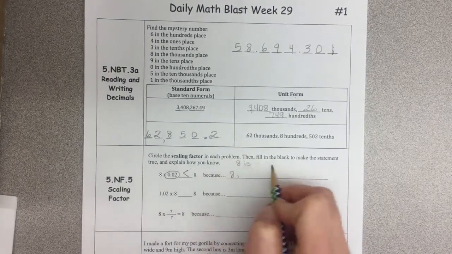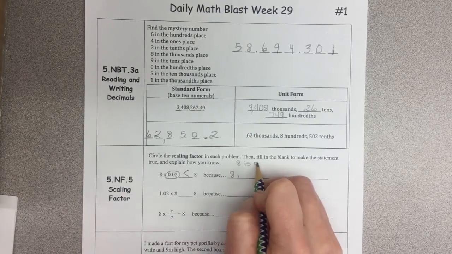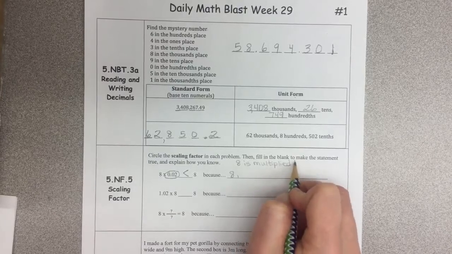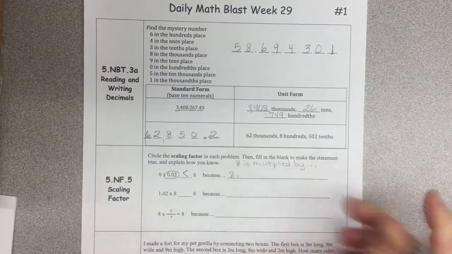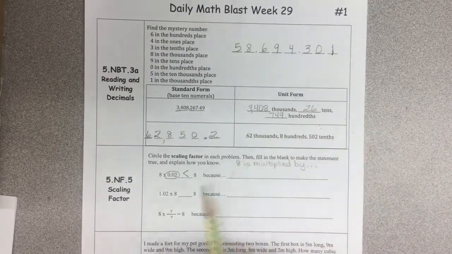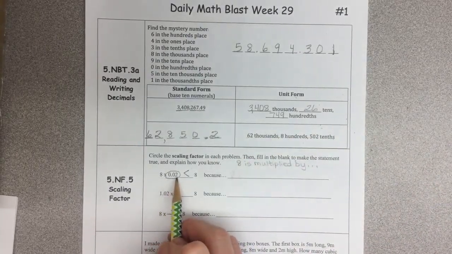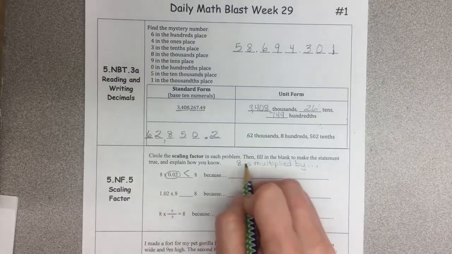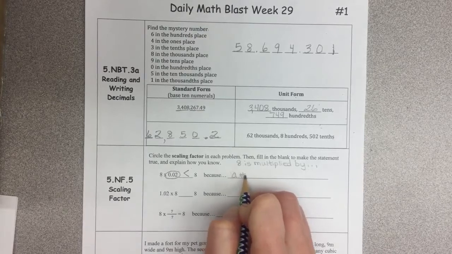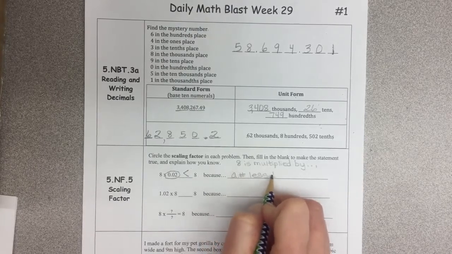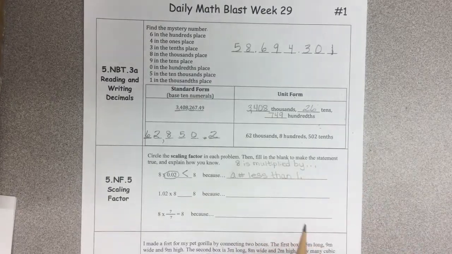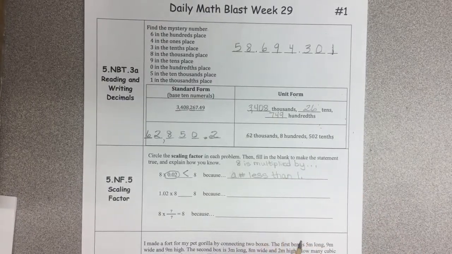8 is multiplied by... So each time we'll identify what's happening. In this case, 8 times 2 hundredths is less than 8 because 8 is multiplied by a number less than 1. And if we multiply by a number less than 1, then we're going to get a number that's less than the number we started with.